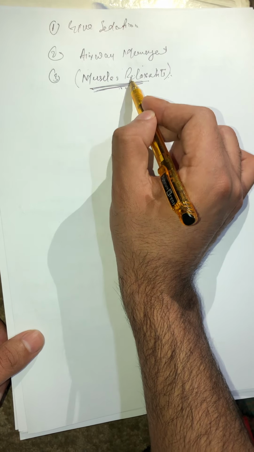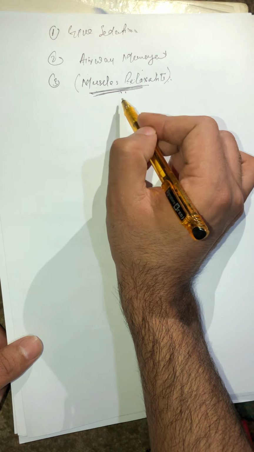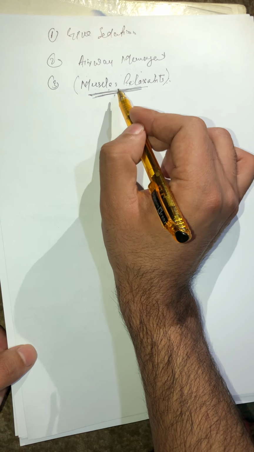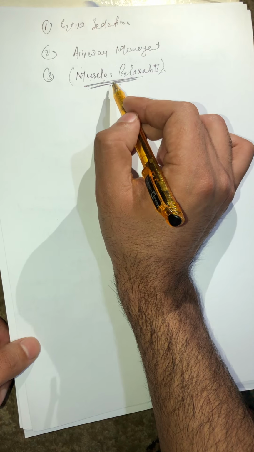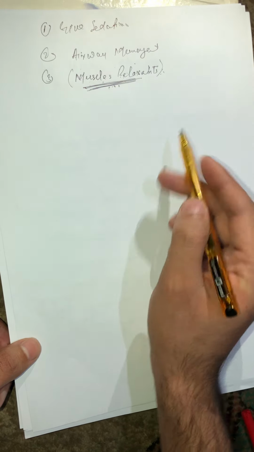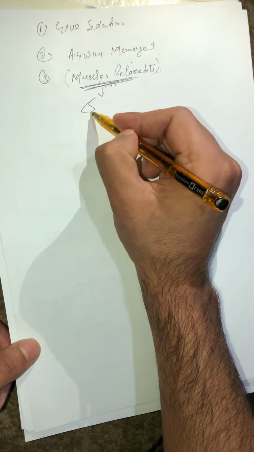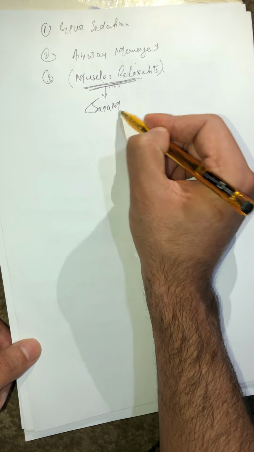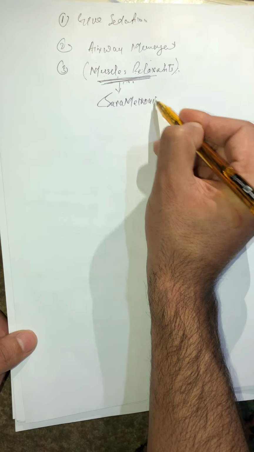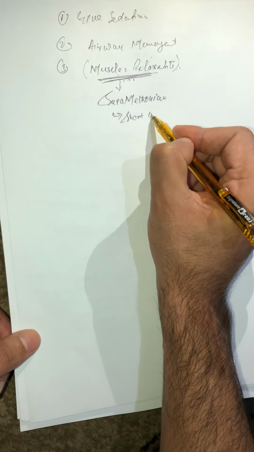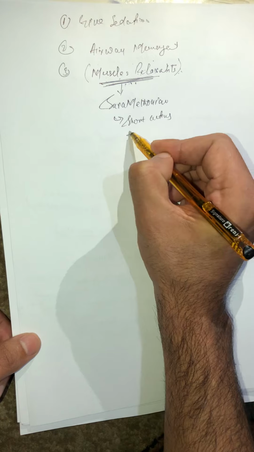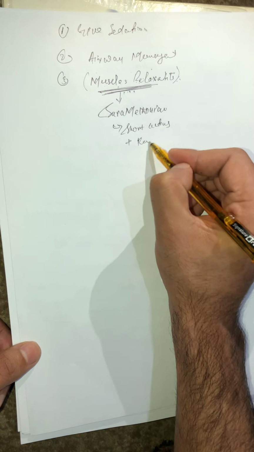And always remember, the muscle relaxant used here is succinylcholine. We have studied that this is a short-acting drug plus rapid recovery.